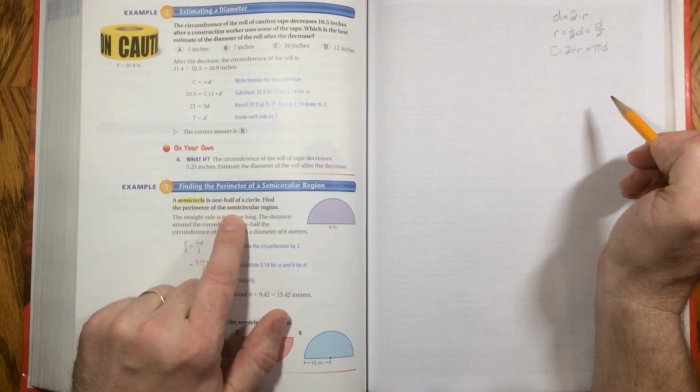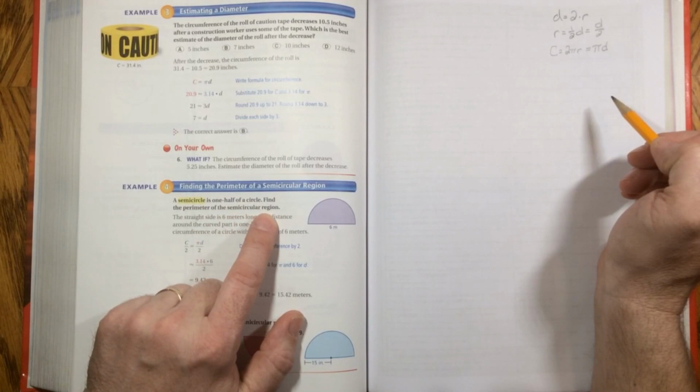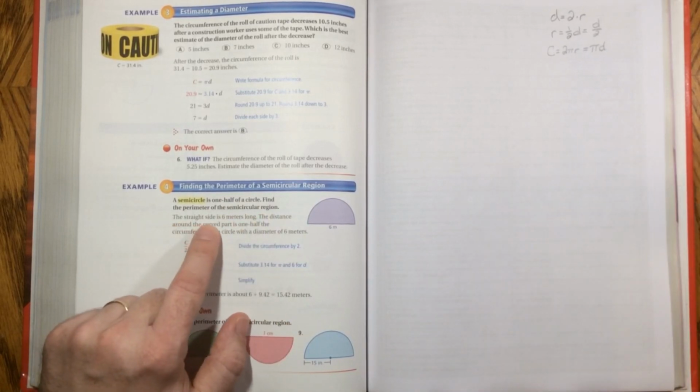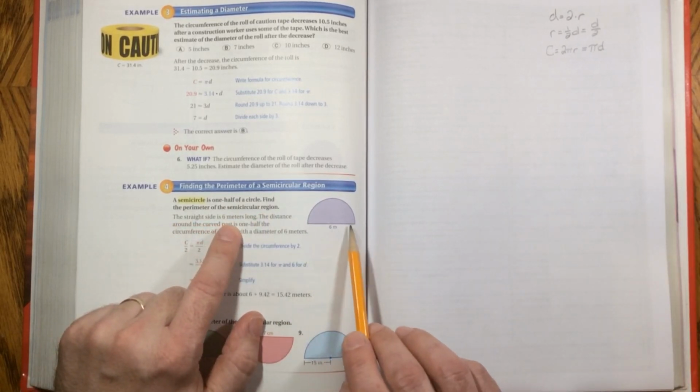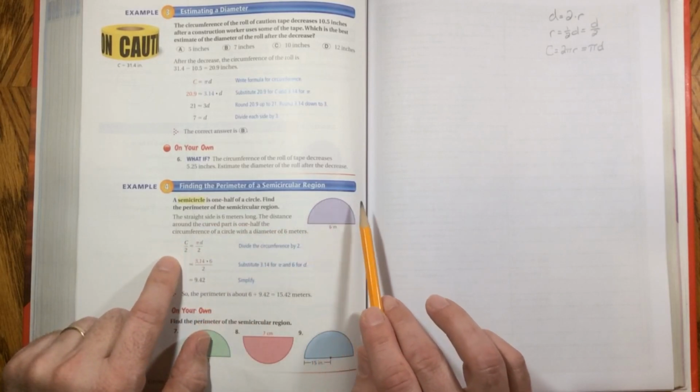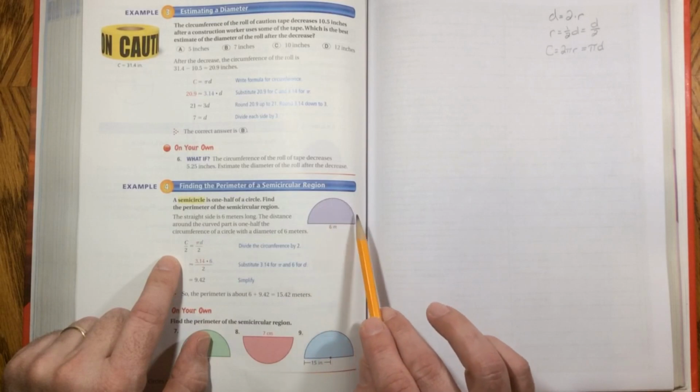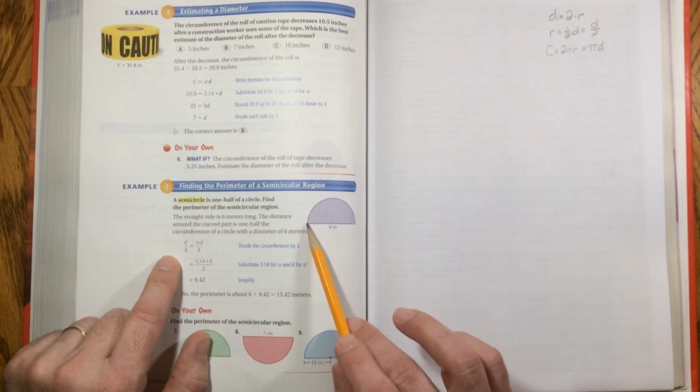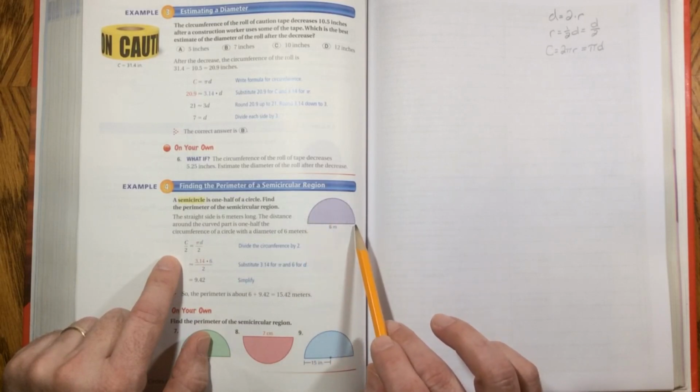Find the perimeter of the semicircular region. So it says the straight side is 6 meters long. The distance around the curved part is 1/2 the circumference of the circle. So if that were a circle, we're talking about half of it, and then this distance is the diameter.